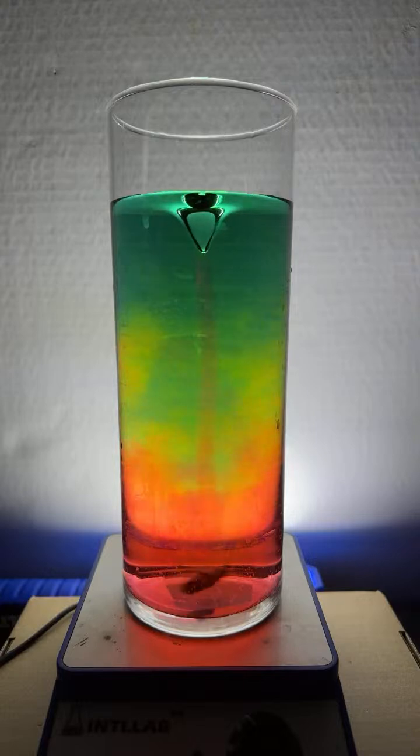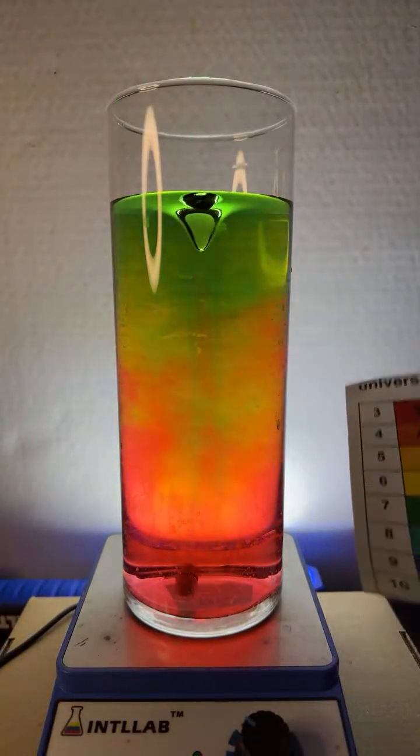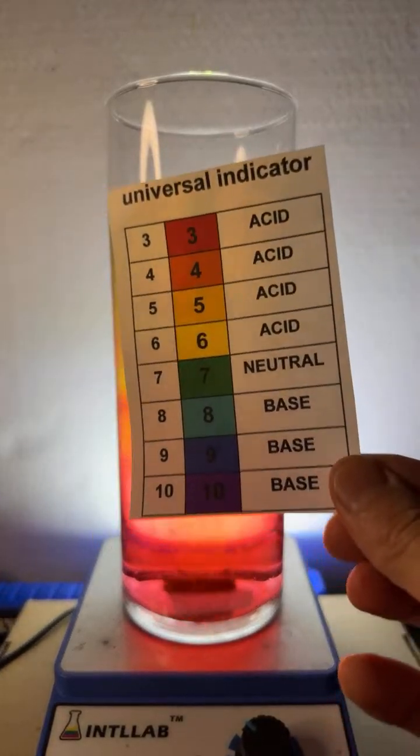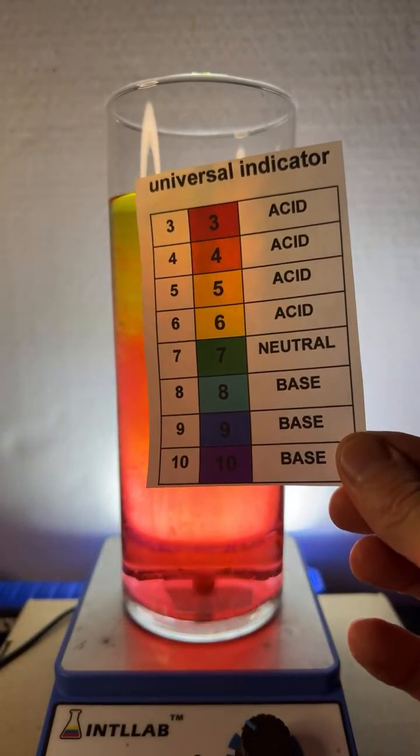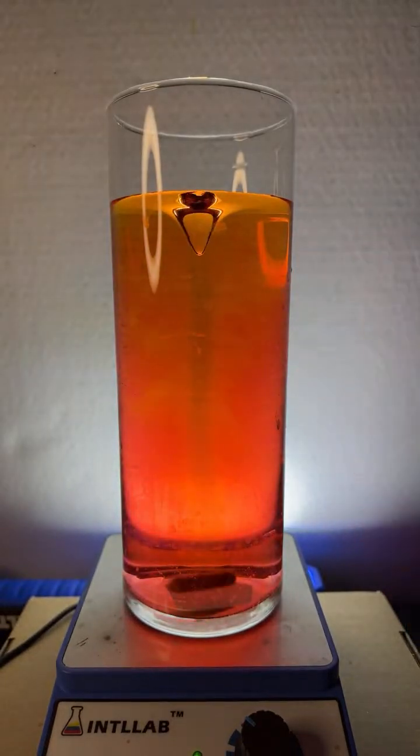So let's show you what's going on if you've just recently joined. I have a universal indicator in here which displays different colors depending upon pH. So these are different colors you'll see depending upon the pH, or the acidity and basicity, that's in the flask.